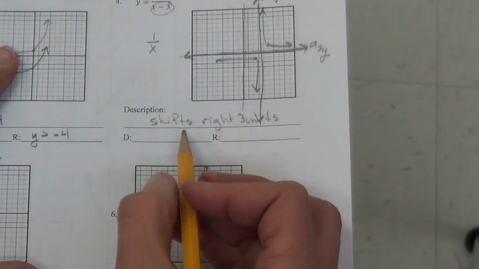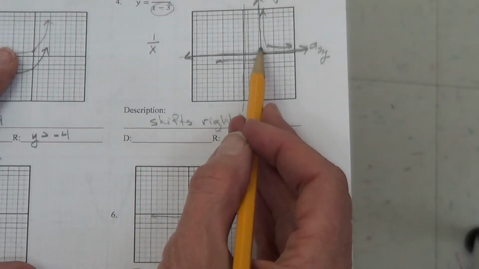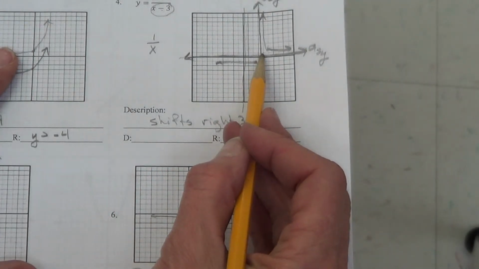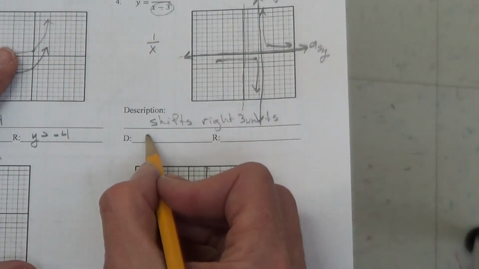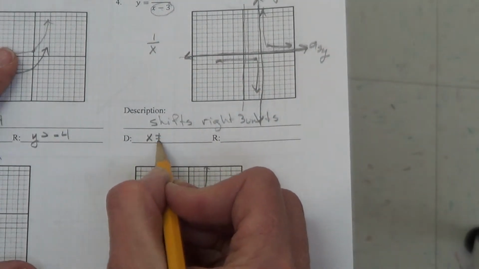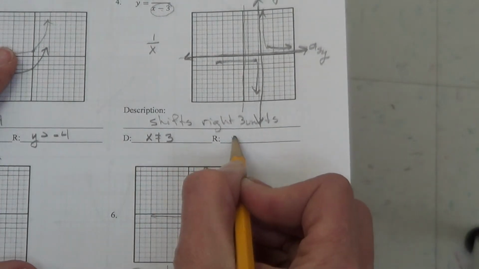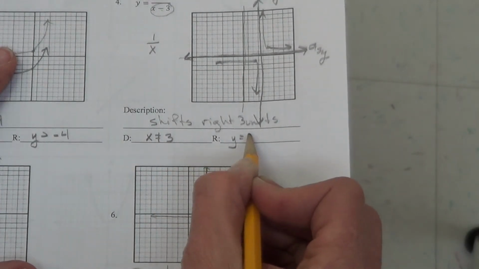The domain, remember on the hyperbolas, you simply tell me what it's not. Those asymptotes tell me what it's not. So x cannot equal 3, and y cannot equal 0.